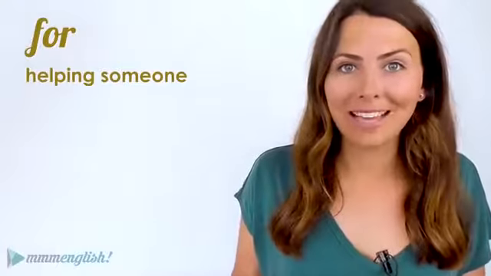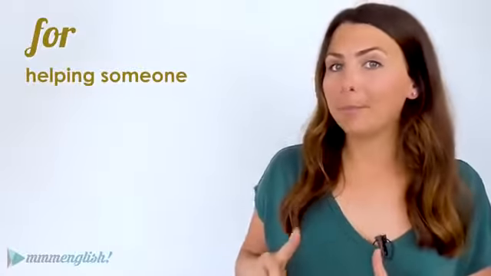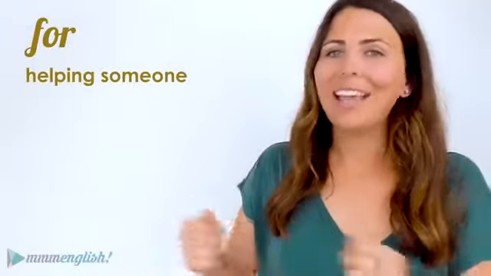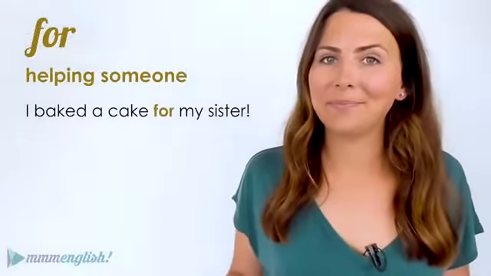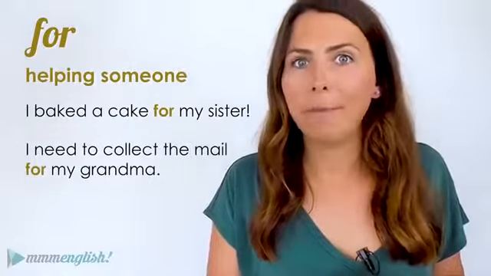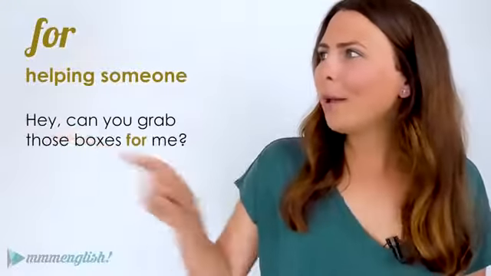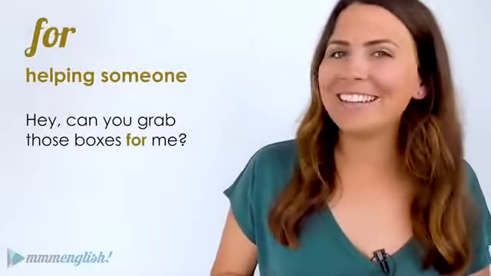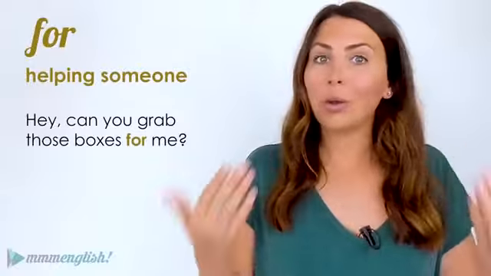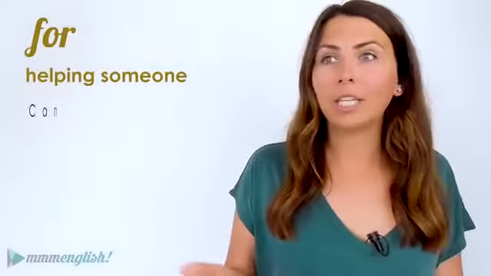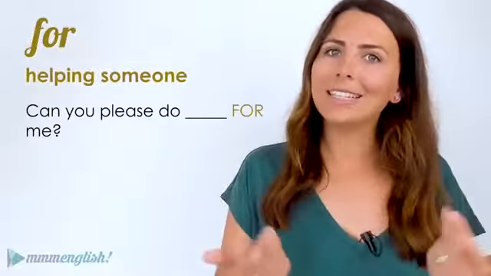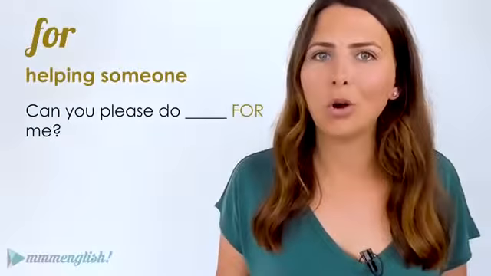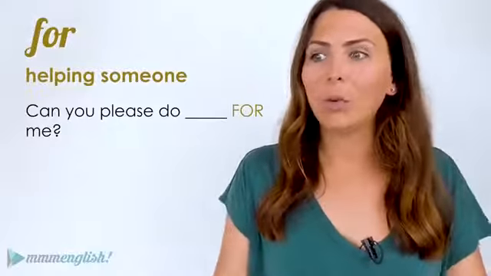If you do something to help someone out or do something nice, then you are doing something for them. I baked a cake for my sister. I need to collect the mail for my grandma. Hey, can you grab those boxes for me? You'll see from these examples that this is an important one to know so that you can ask someone for a favor. Can you please do something for me? This is a helpful phrase, right? A helpful one to know. It's a really common expression. Can you help me? Can you do something for me?